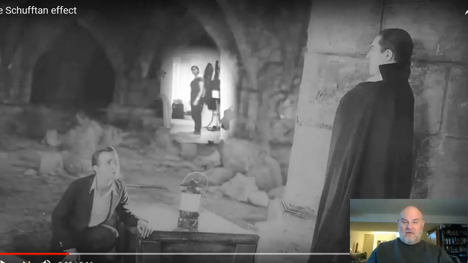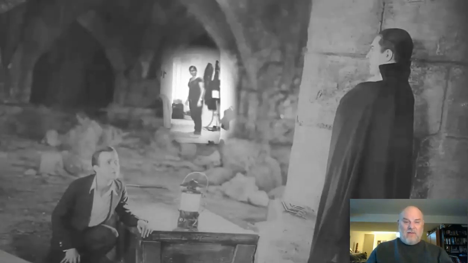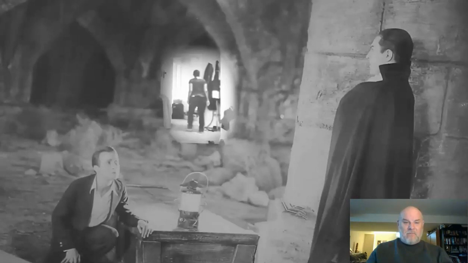And now we have a person appearing to walk into the photograph, look around, puts their hands up, wondering what's going on, and then walking off screen. And leaving.